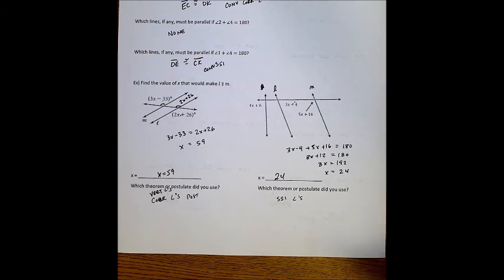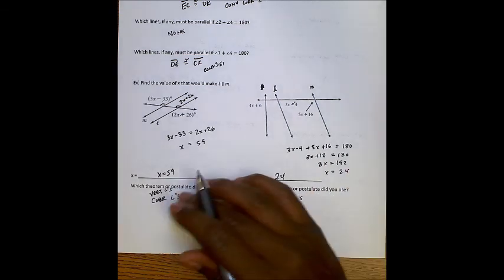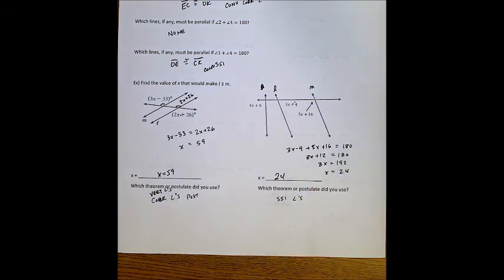Alright, so using corresponding angles, vertical angles, same side interior angles, alternate interior angles, we can use their converses, and now we can prove that lines are parallel because of what we know about their angle measures.